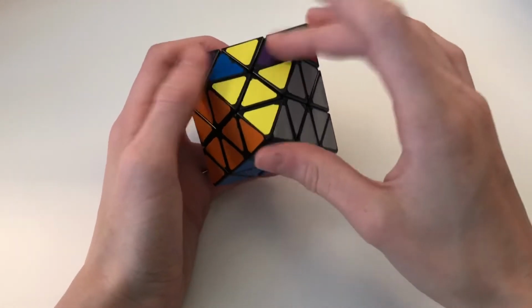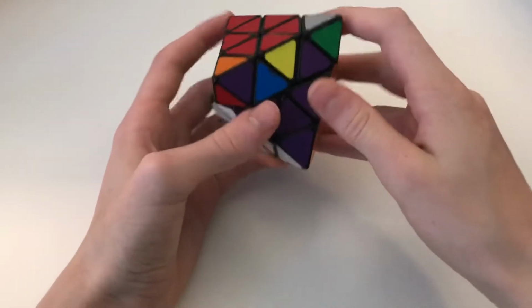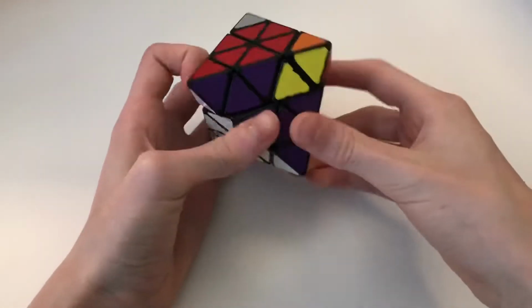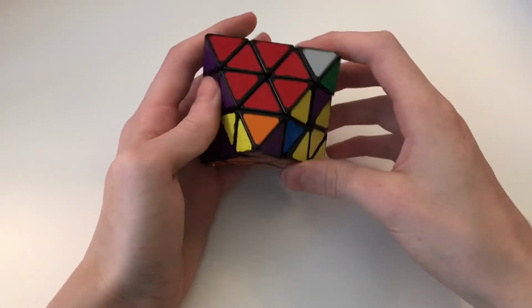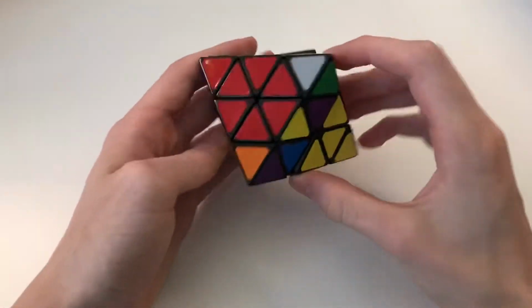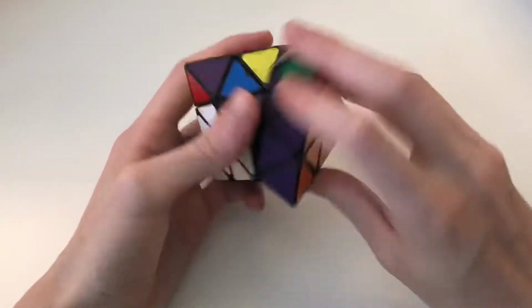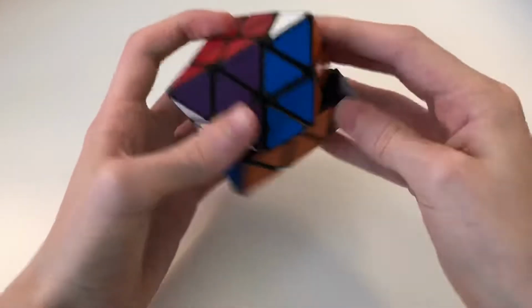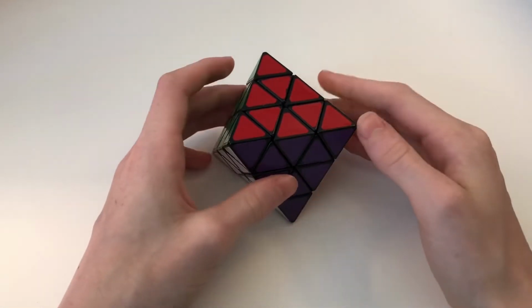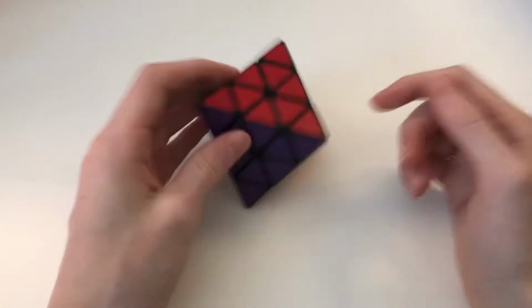So you get the pieces paired up, and then you can do an algorithm like sledge or hedge, and you'll get a CP. However, you can do one alg from here to solve the sledge and CP, and the cases are actually really nice. So it ends up just looking like this. So it's a lot better. So I'm going to be going over all the cases in this video.